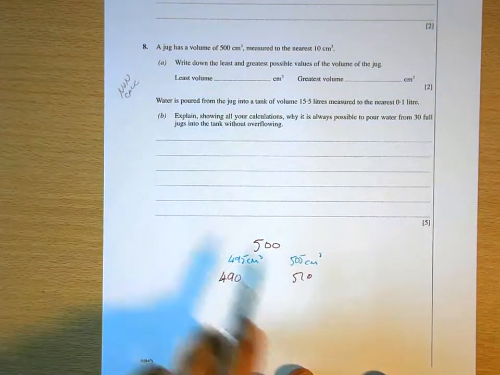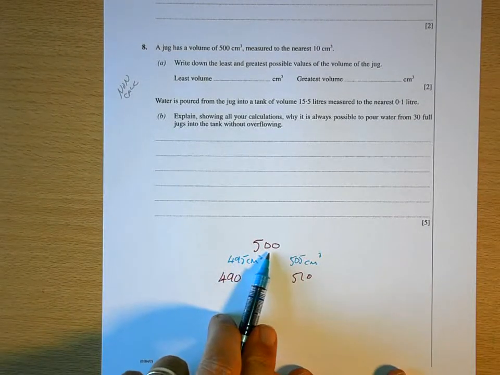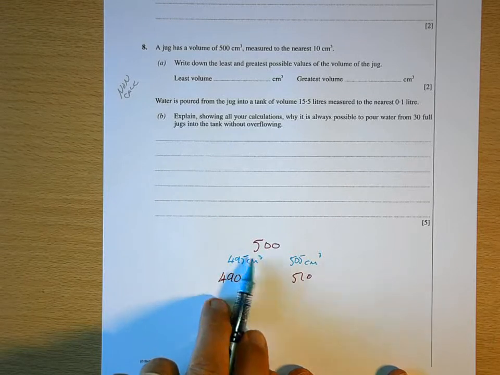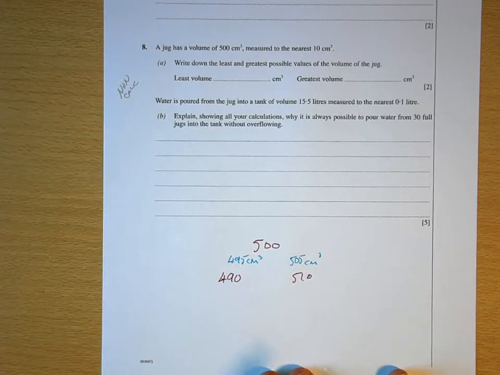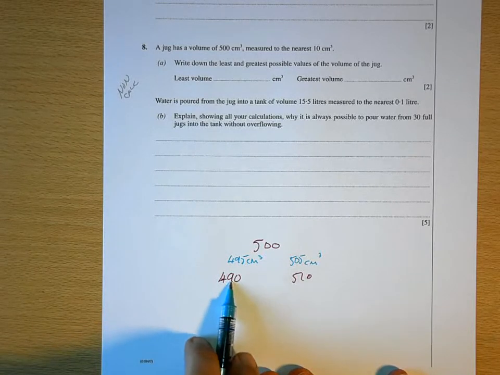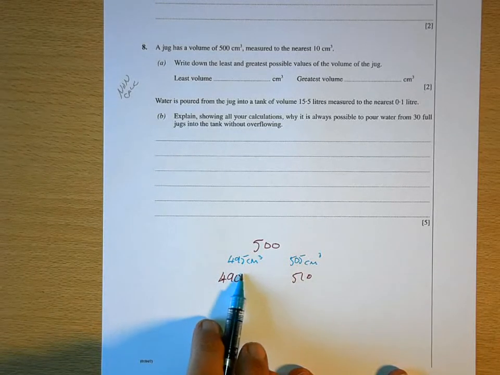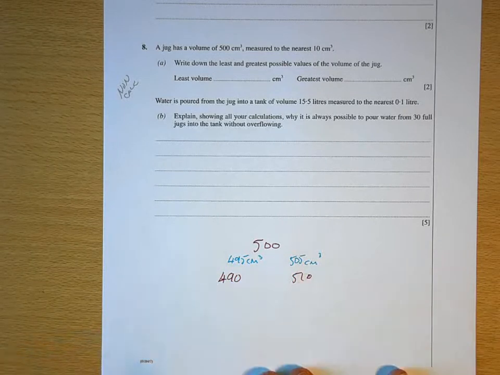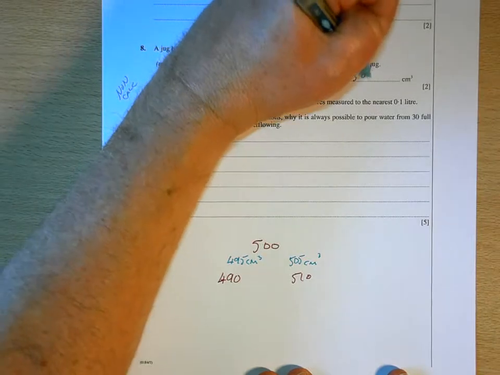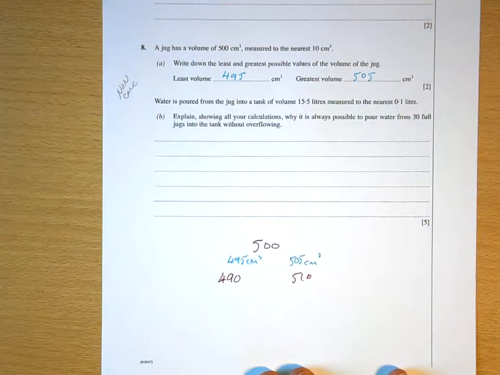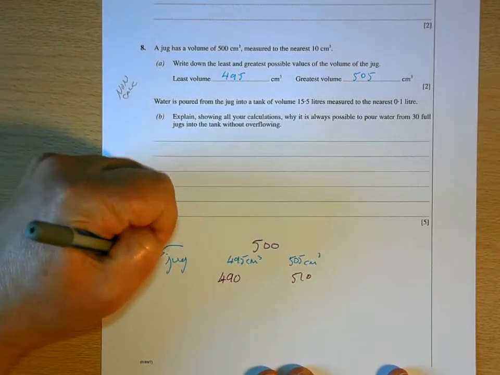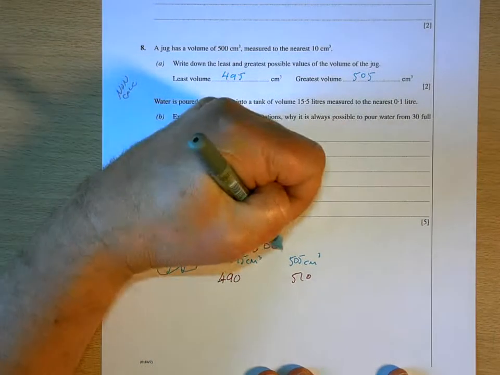Okay, so if it's rounding to 500 to the nearest 10, if it was 496, you'd write 500. If it was 494, you'd write 490. So the trigger between one and the other are the 5s, 495, 505. So that's your jug, and that's in centimeters cubed.